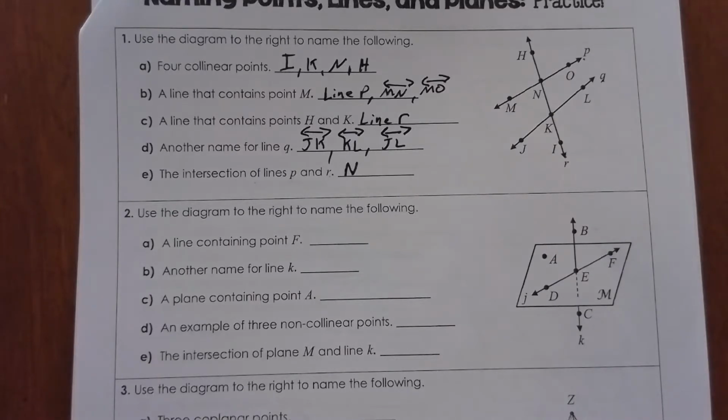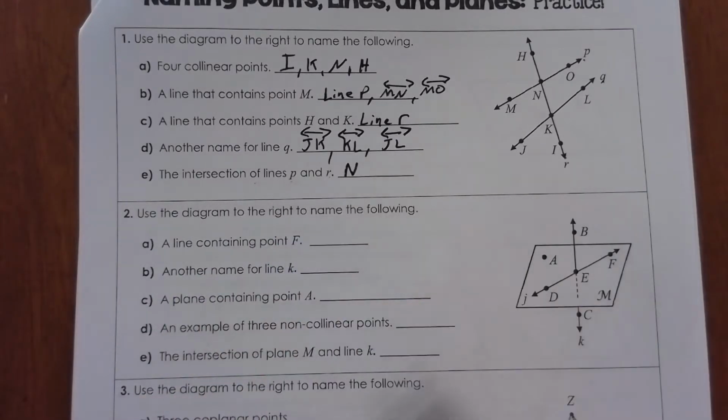The questions aren't hard. It's looking at the picture and figuring out what's what that is the difficult thing, and it just takes practice doing that. So that's what we'll hopefully be able to do a lot, is get a lot of practice looking at these, but don't give up on it. It's frustrating sometimes, I'll give you that, but you can do it. So we want to look at this and use the diagram to the right to name the following.